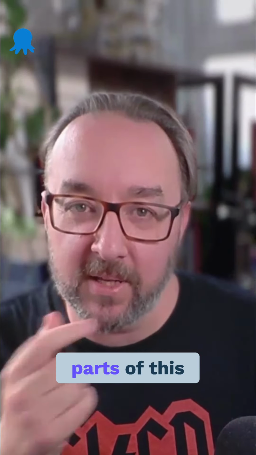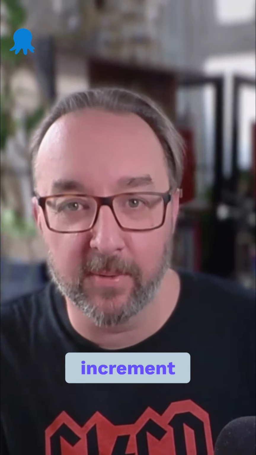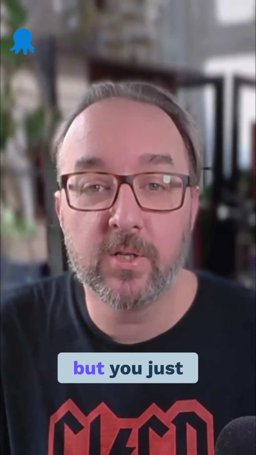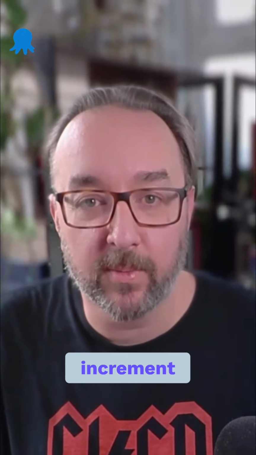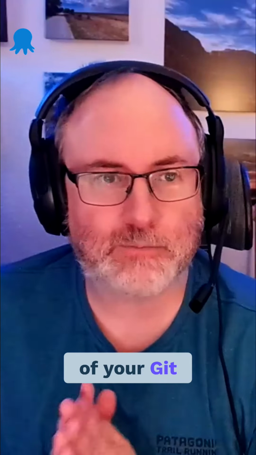So that's one of the parts of this which I think is interesting, because I suppose a pure GitOps version of this, you would see every test deployment would be a version increment in your Git repository. Every staging one would be another increment in your Git repository, and so on. But in this integration, you still see all of your crucial changes, but you just don't necessarily see every small increment, right? Yeah, you can set it up that way, certainly, where you're not going to see every possible little change inside of your Git repository.